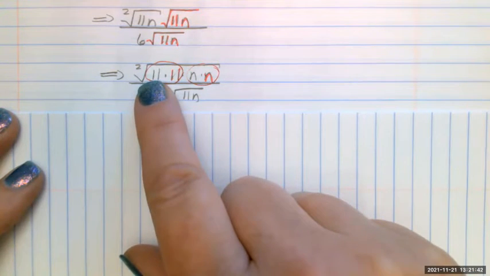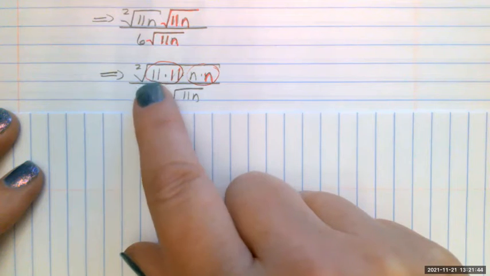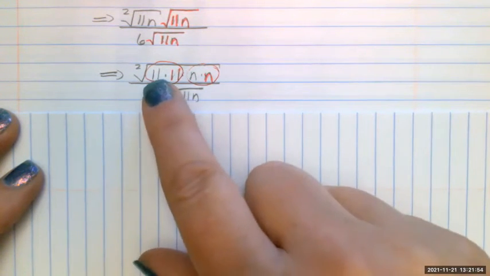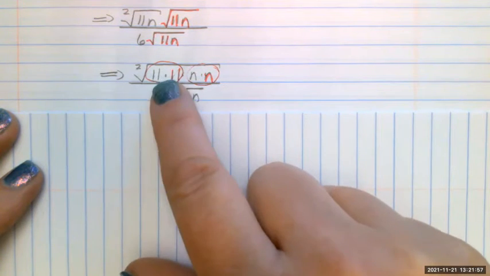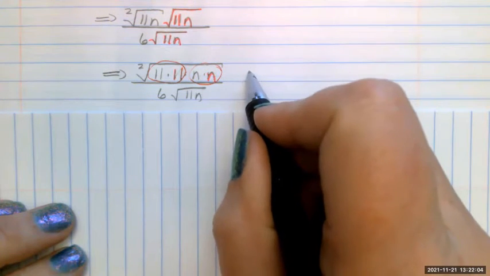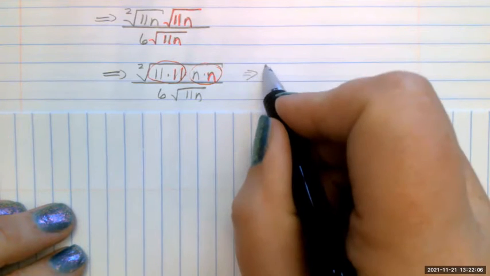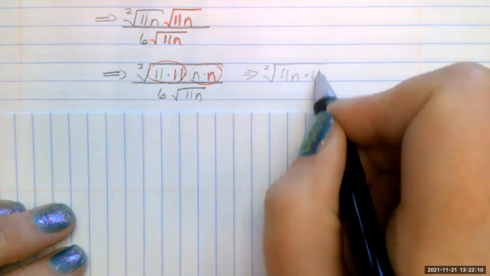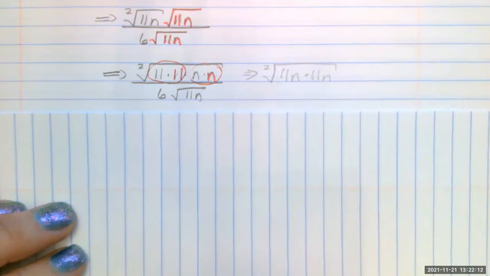I put the 11n's together. In this case, what I did is I put the 11's first and then I put the n's last. I wrote it this way to show you that I have 2 11's and 2 n's. You could have written, as an optional step or a different step, 11n times 11n. It is your choice as to what you want to do for that numerator.